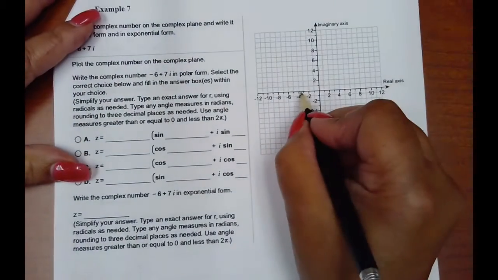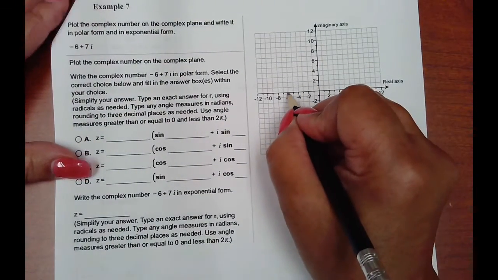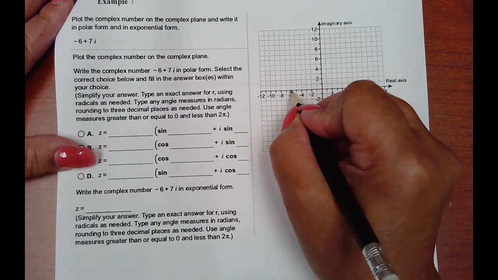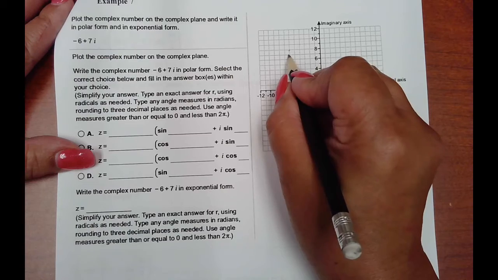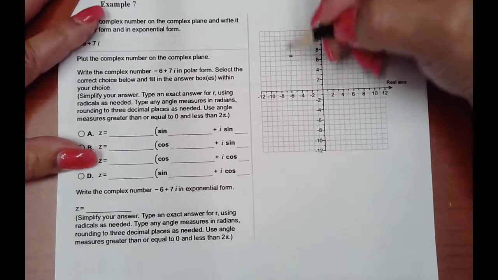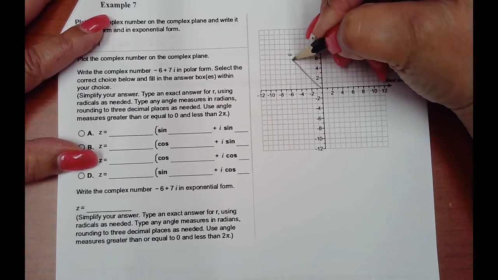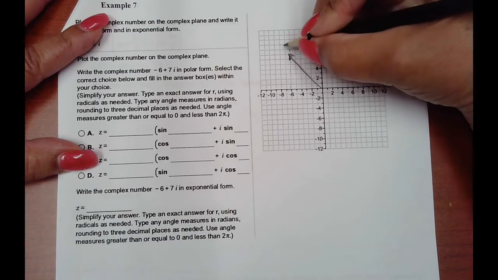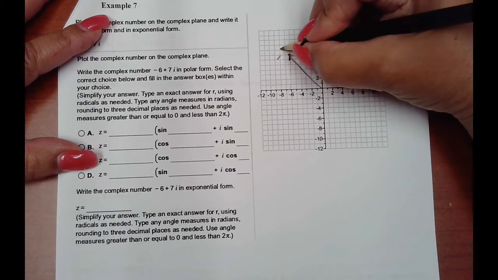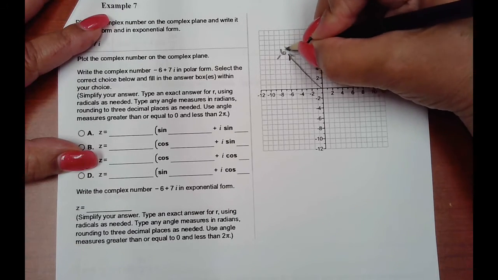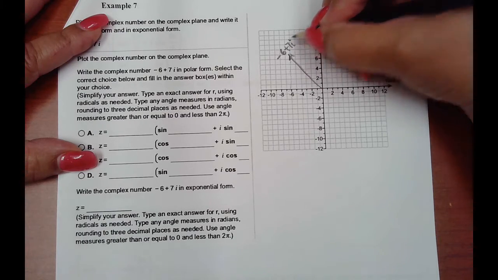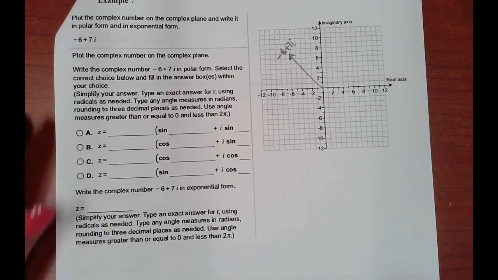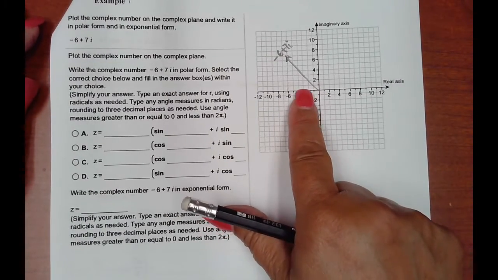Moving to number 7. In number 7, we're at -6 and then positive 7i, so plotting that. That puts us right there. So this represents -6 plus 7i. So we're going to want to make sure that our theta complies with that.